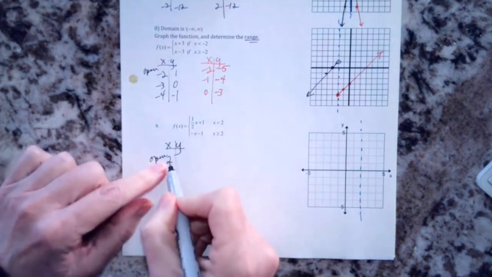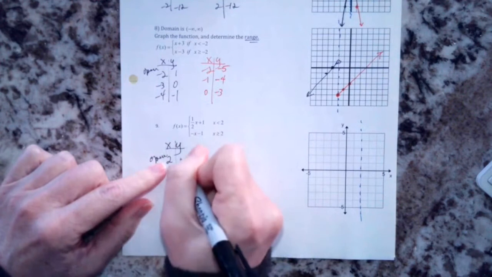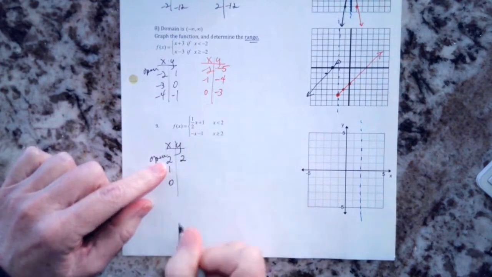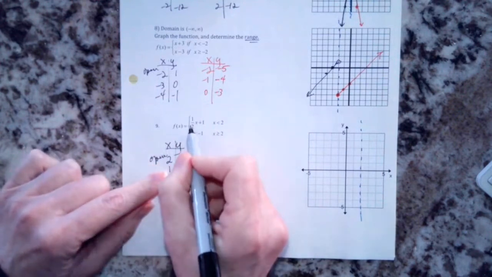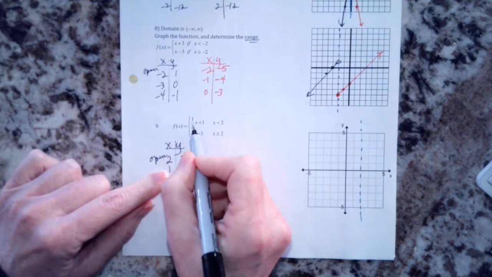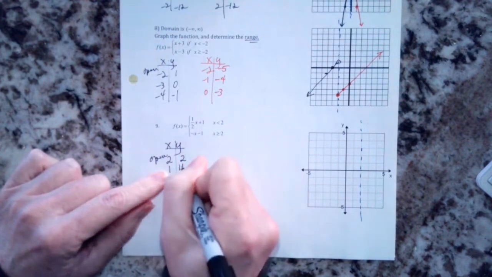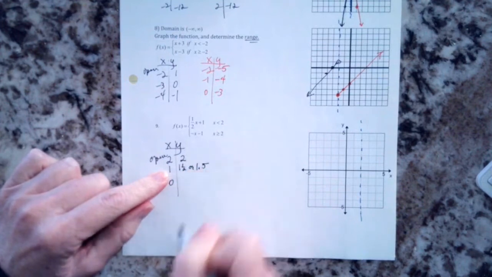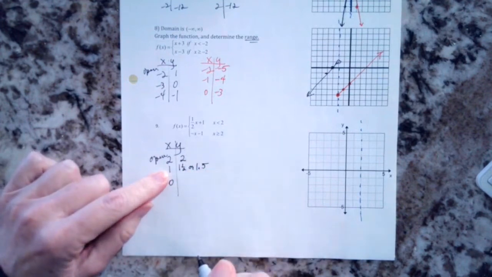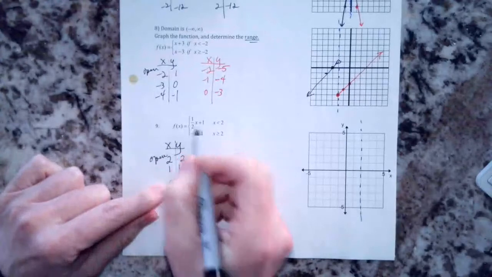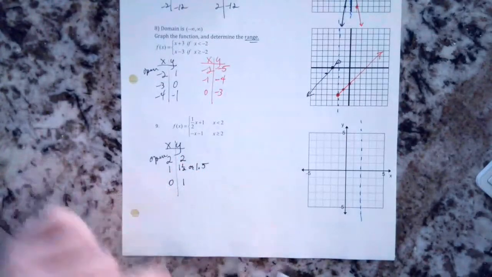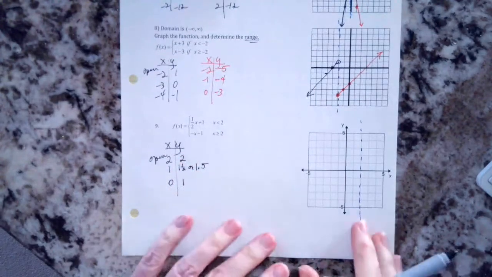Okay, half of 2 is 1. 1 plus 1 is 2. Half of 1, half of a pizza is a half of a pizza. So a half plus 1. So we're getting 1 1/2, or if you want to think of it as a decimal, 1.5. And then half of 0 is still 0. 0 plus 1 is 1.